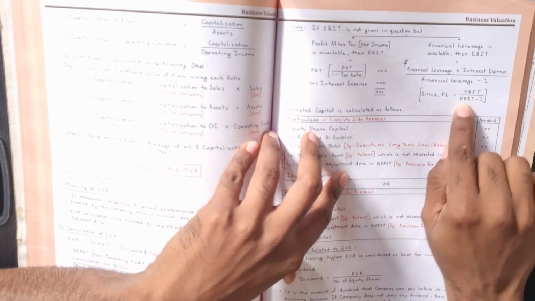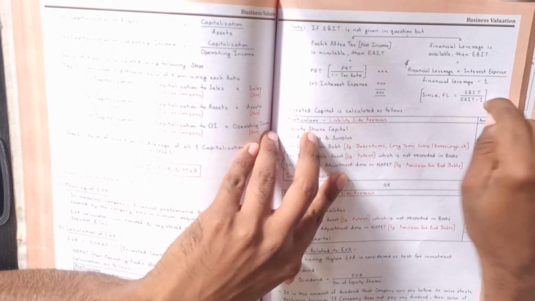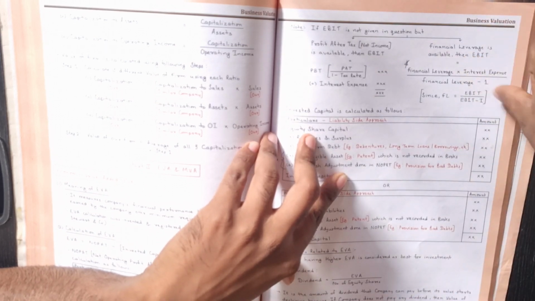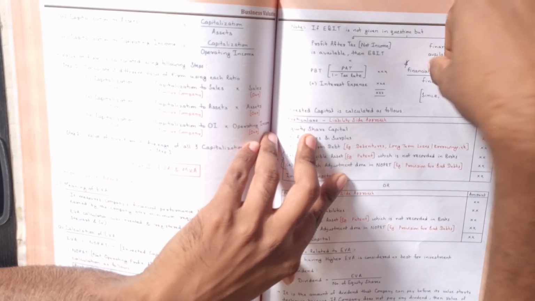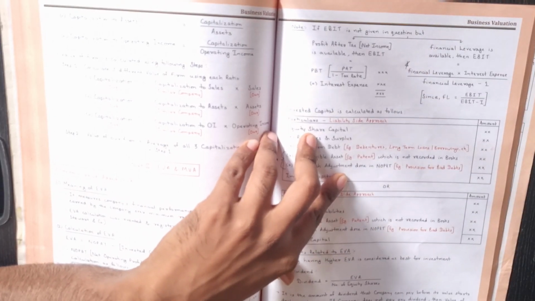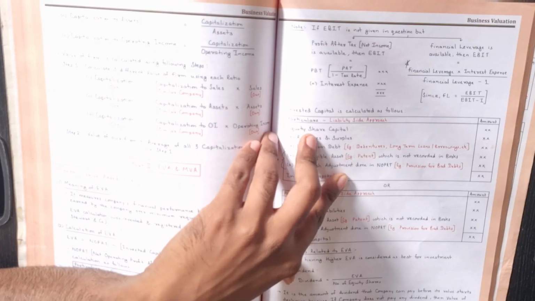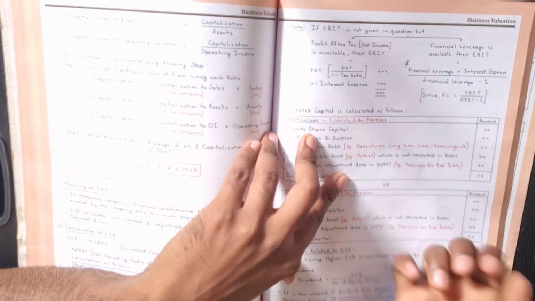See here, EBIT minus EBT is the interest, right? So using this formula, we have derived this, that is financial leverage into interest expense divided by financial leverage minus 1. How is this derived?